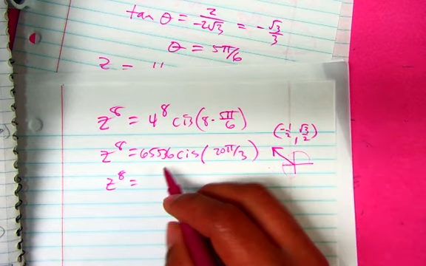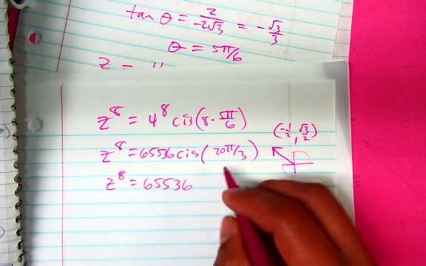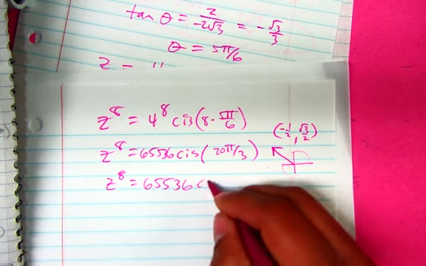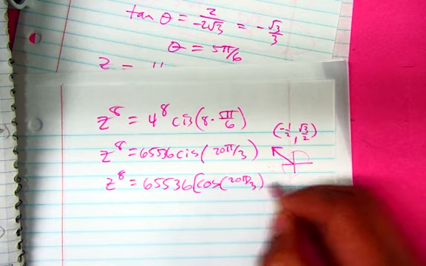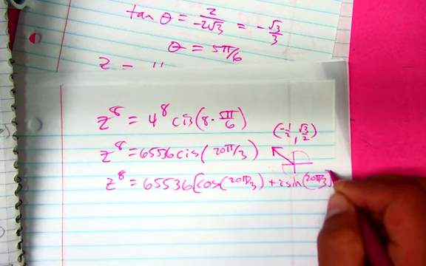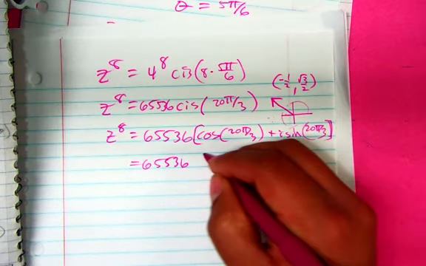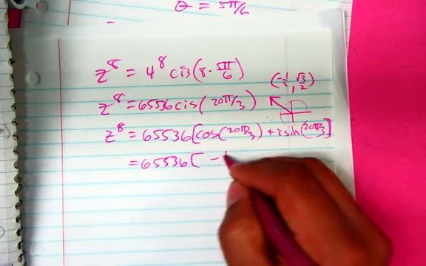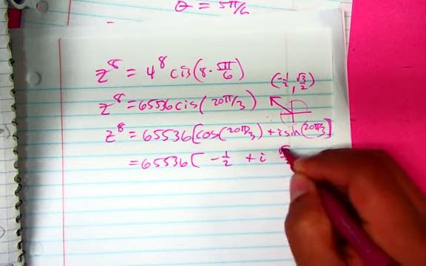So when I write this out, it'll be 65,536. I'll just go ahead and show all the steps: cosine of 20 pi over 3 plus i sine of 20 pi over 3. And now we'll plug in the trig values. So negative 1/2 plus i times root 3 over 2.